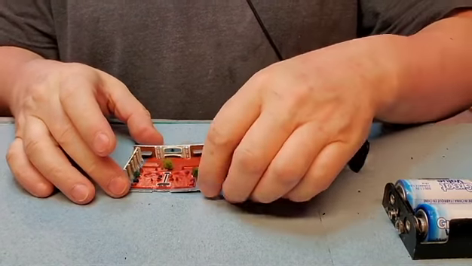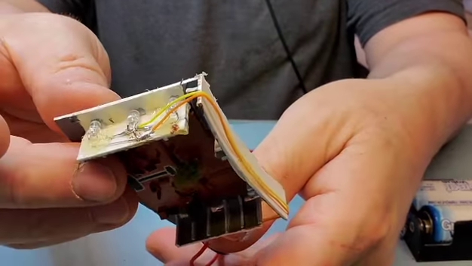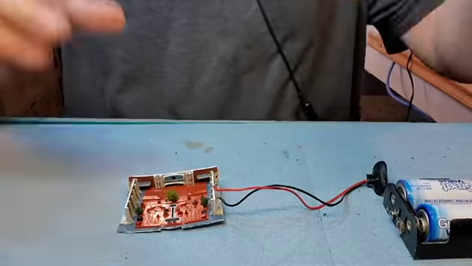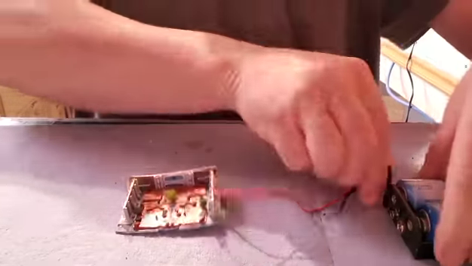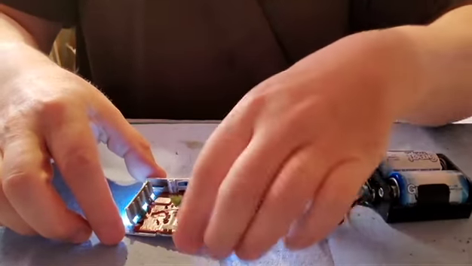All right. So I got them hooked on there. Let's do a quick light test. Just using 3 volts for now.